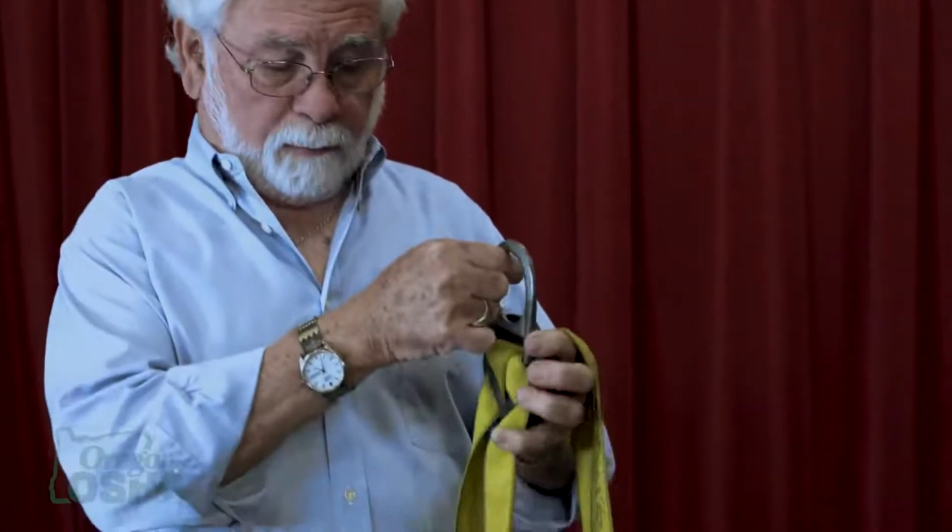For instructional purposes only, I'm using a harness that's designed for training. And it's important, if you are running a fall protection program, that you do have a training kit put together and you make people familiar with the requirements for inspection. We'll start with the full body harness.